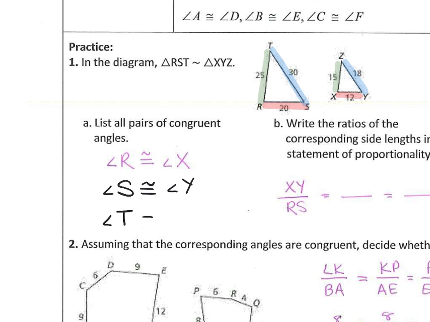T. What angle is angle T congruent to? Z. Multiple reasons I know this. One, from the image. Two, because of the order of the letters. We have R first, we have X first. They're the same. S in the center, Y in the center, they're the same. T at the end, Z at the end, they're the same. Yes? We've done that before technically.